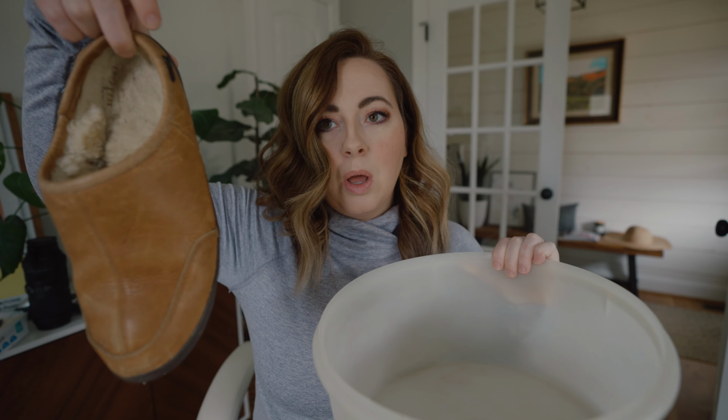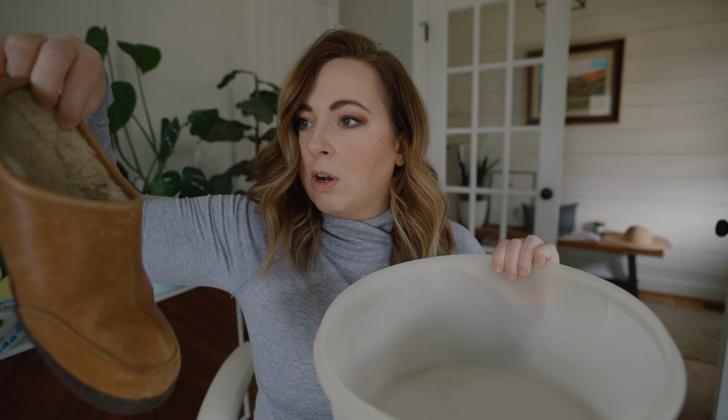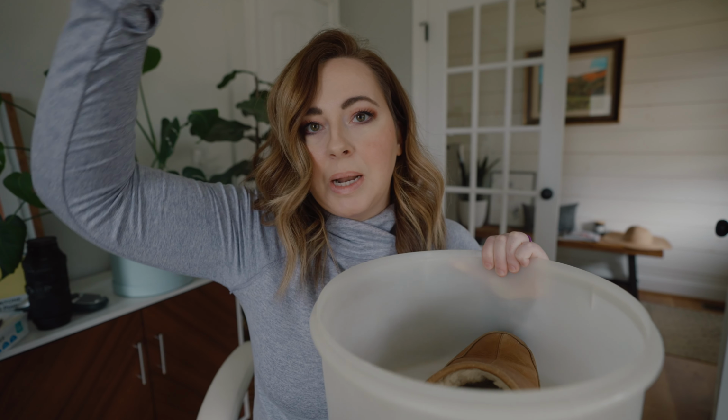First ingredient you need is intrigue. Why does Jessica have an old man slipper in her office? I don't know, but it's going in the bowl, okay? Intrigue. Then we have emotion and or personality.